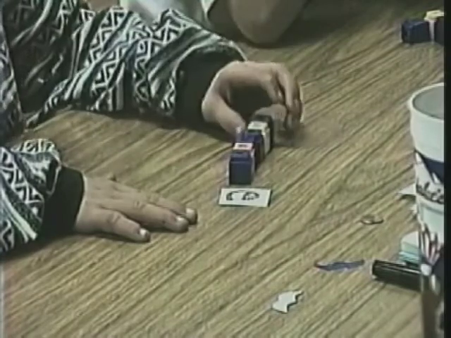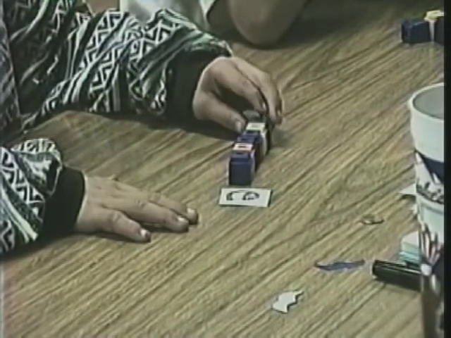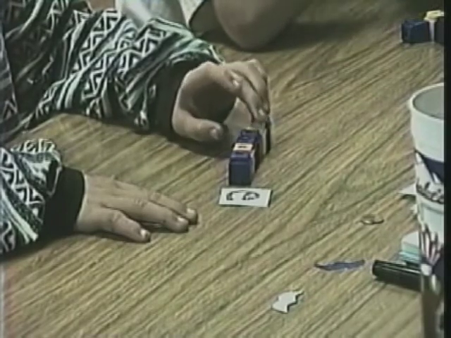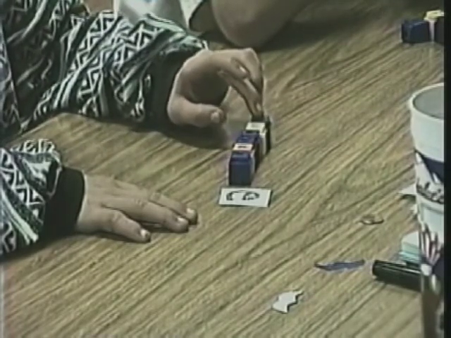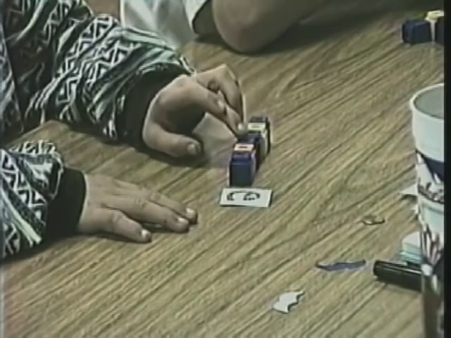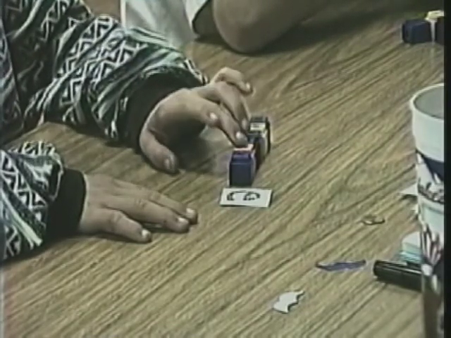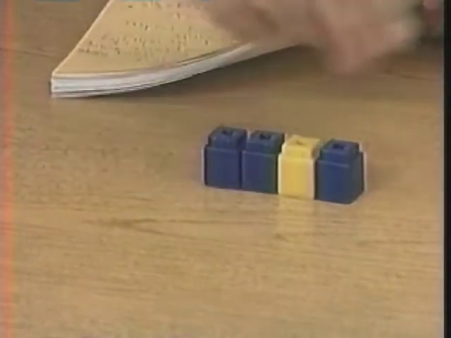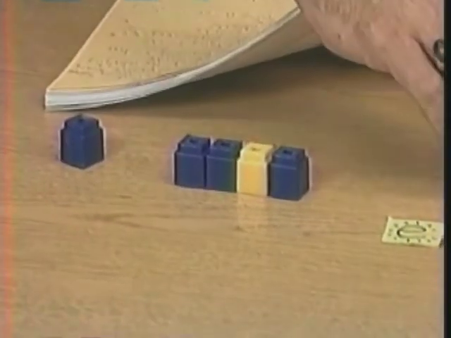W-I-S-B-O. Spell it. W-I. Wishbone. S-H-B-O-N magic E. Now as we go on in the lessons, we do block spelling and sound spelling with longer and longer words.